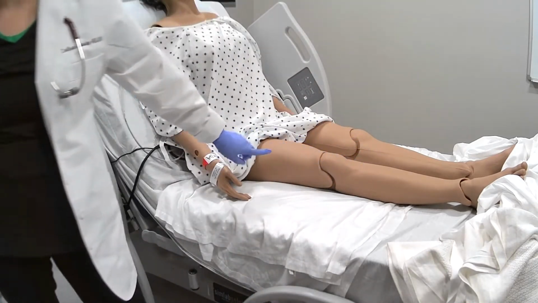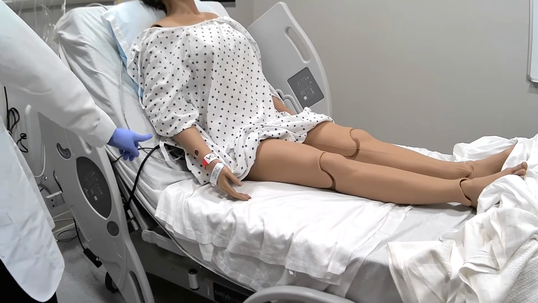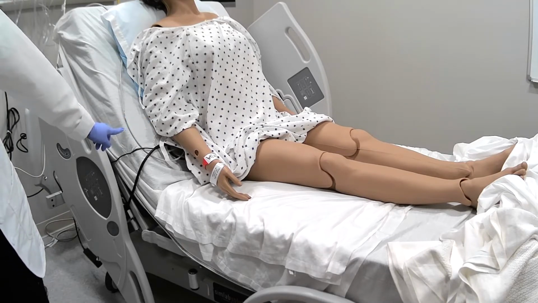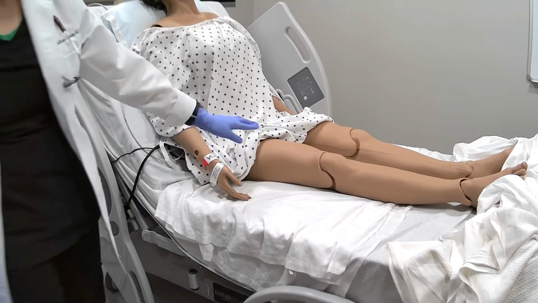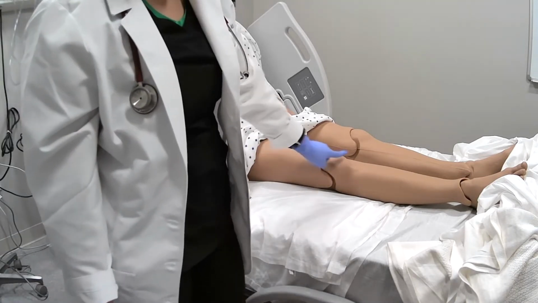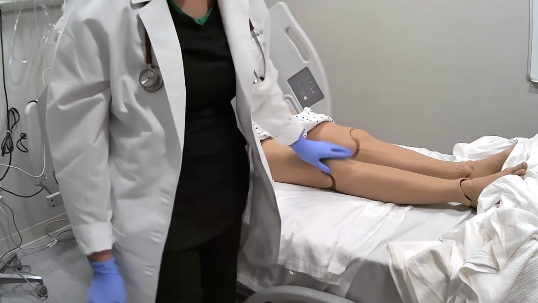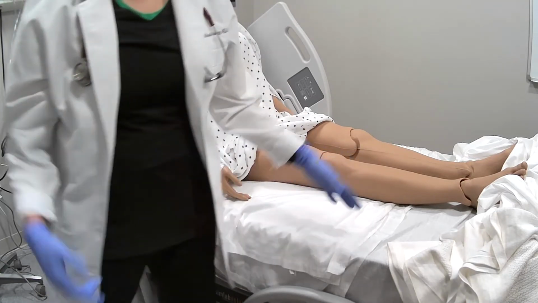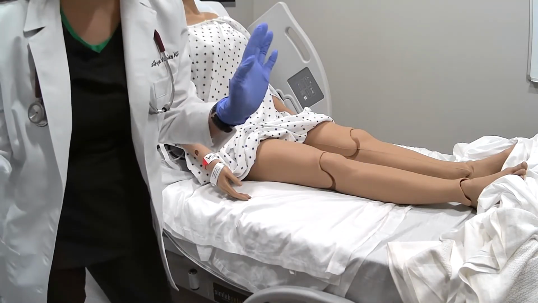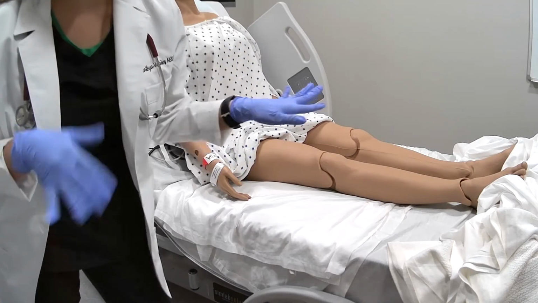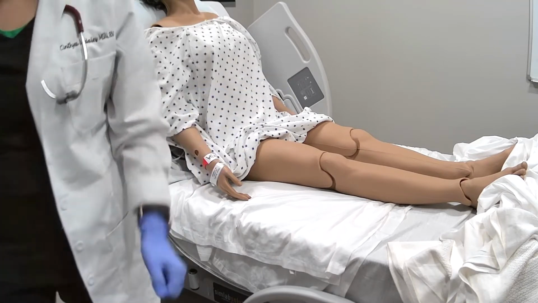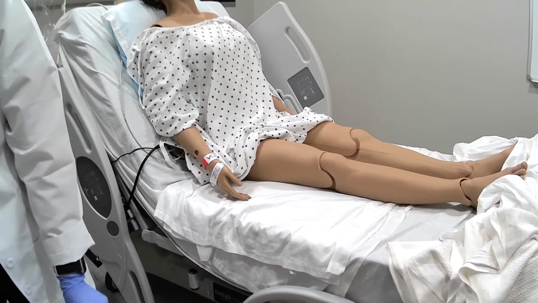I'm inspecting the patient's hair distribution. That's important because that determines the circulation. So if your patient is lacking hair in their legs, that could be due to poor circulation. Unless they shave or they did laser hair removal, just ask them. If they say that, then okay, that's in the normal or the expected finding.